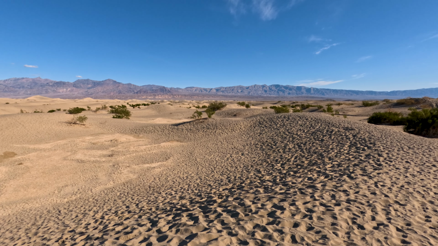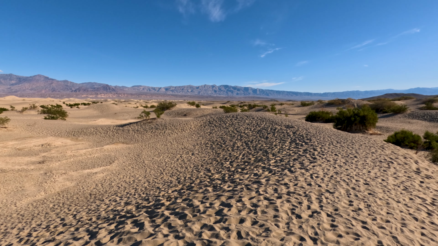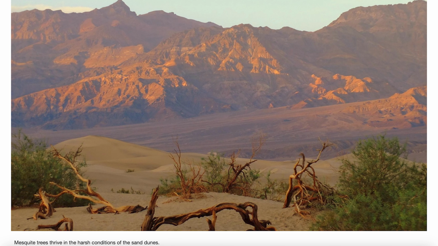Very, very beautiful, and a lot of really cool things have to happen for these sand dunes to kind of stay in place. So I'm gonna cover that right now, and then we'll jump into a couple things that you should know. Going to NPS off the bat, Mesquite Flat Sand Dunes, the name comes from these trees that kind of grow in and out of the sand.